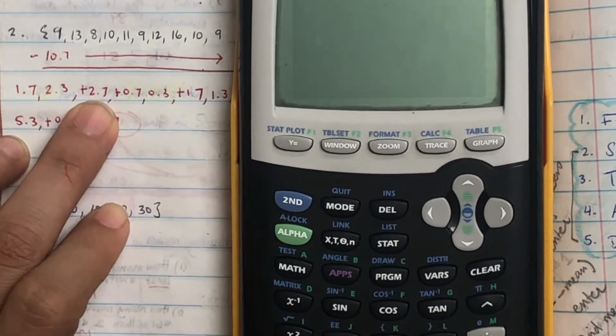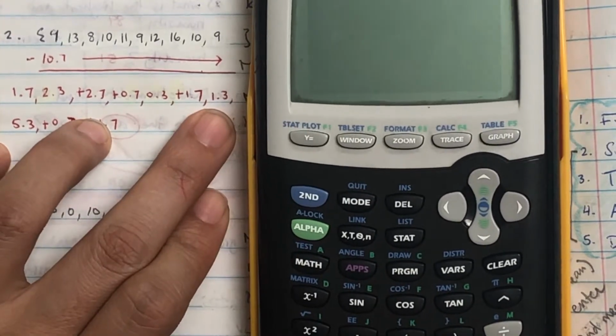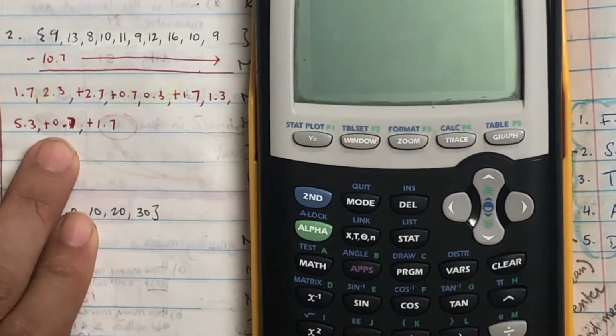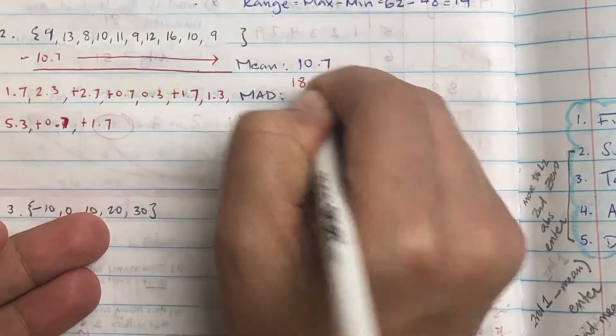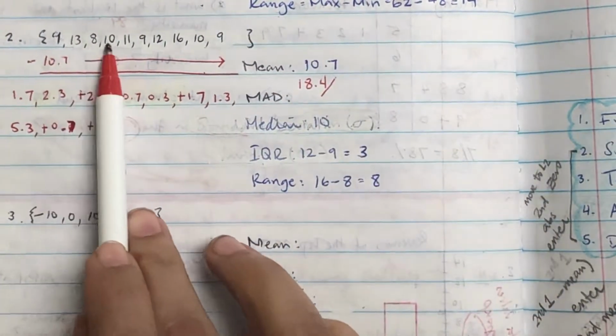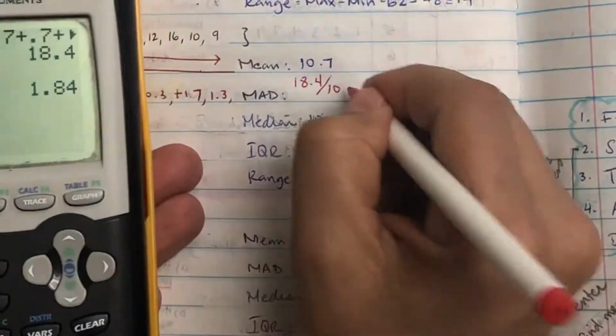Alright, then after we've done that, you add up all of the numbers and you divide by the number of numbers. In other words, you're finding the average of the difference. Okay, so MAD is the average of the difference between the mean and the data set. So 18.4 divided by the number of numbers, which is 10, will give me 1.84.